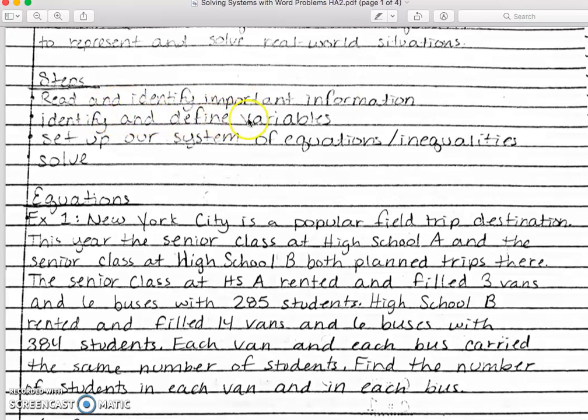Then we need to identify and define our variables. If you don't do this step, you will lose points. I have to know what your variables are standing for. We set up our system of equations or inequalities then, and we will solve it using substitution or elimination, or if it's inequalities, we will graph it.